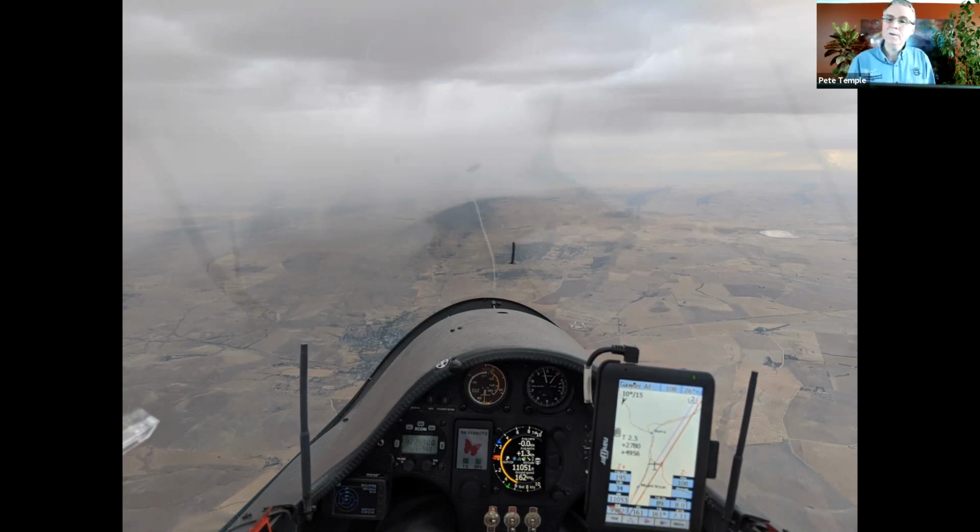I guess the other thing to note, if you have a look over here, very sadly, is a big plume of smoke. Well, that plume of smoke is more than 100 kilometres away. It's over the Adelaide Hills, and there was a pretty big bushfire that day.